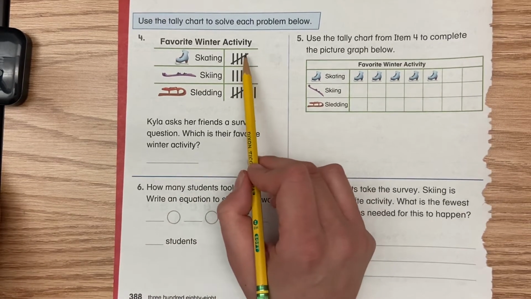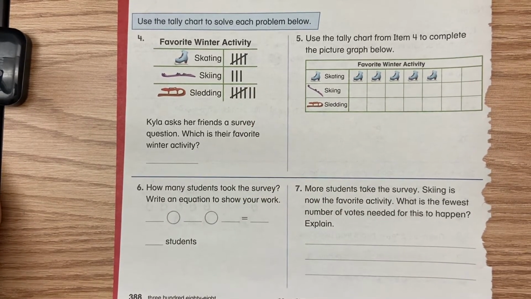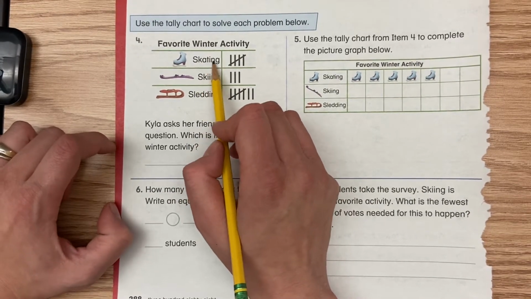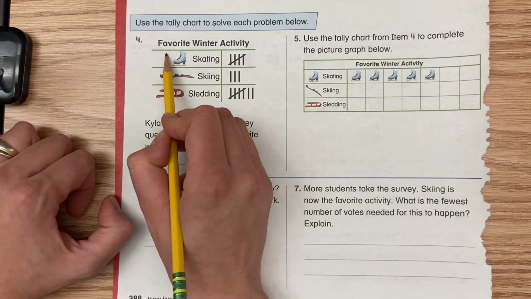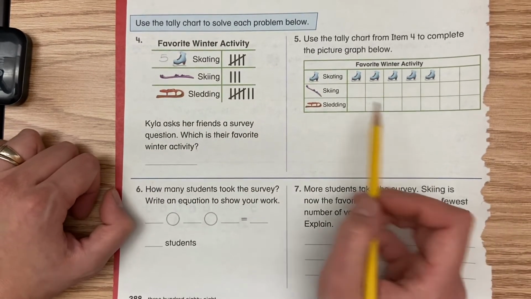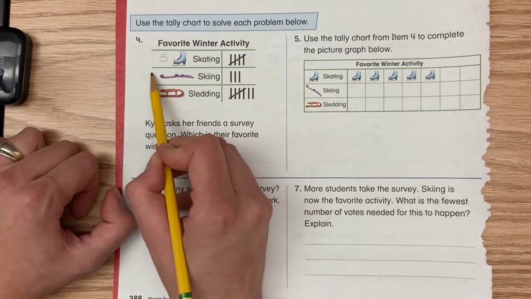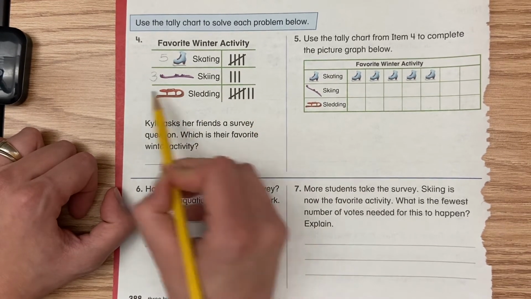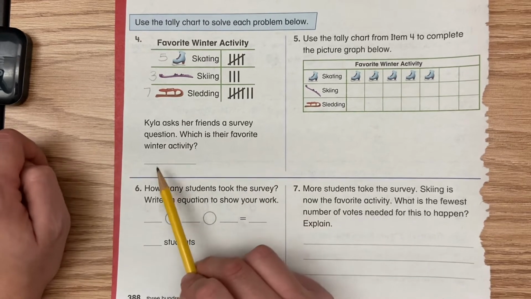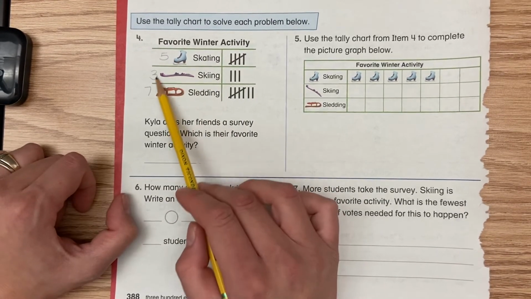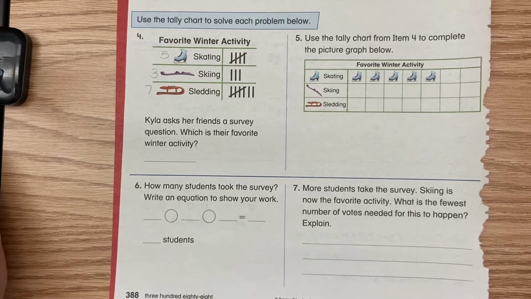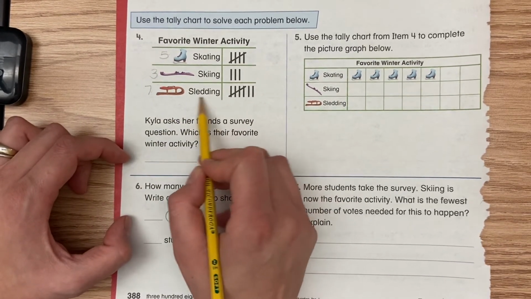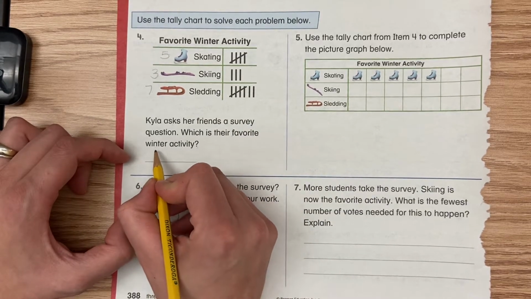So we want to look for the activity that has the most votes. Let's count and see. Skating has 5 votes. So I'm just going to write the number 5 here. Skiing, 1, 2, 3. And sledding, 5, 6, 7. So which is their favorite winter activity? Which number is the greatest? 7 is greater than 3 and 5. So sledding is the favorite winter activity.